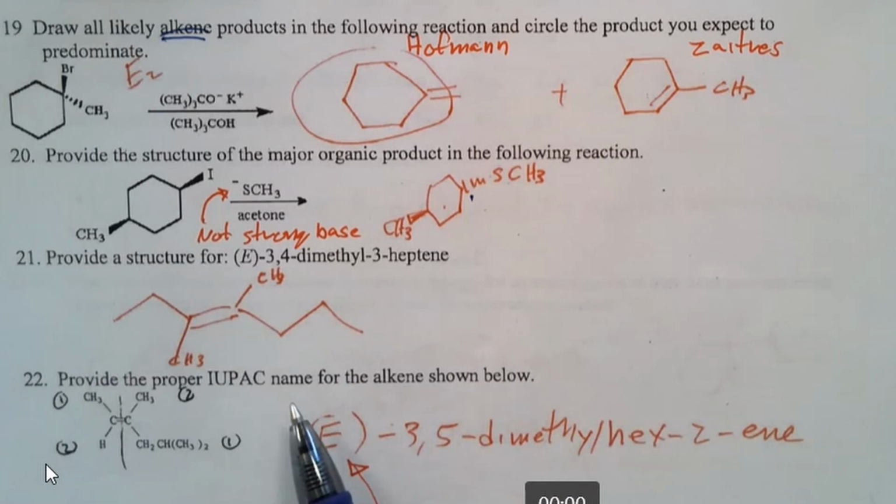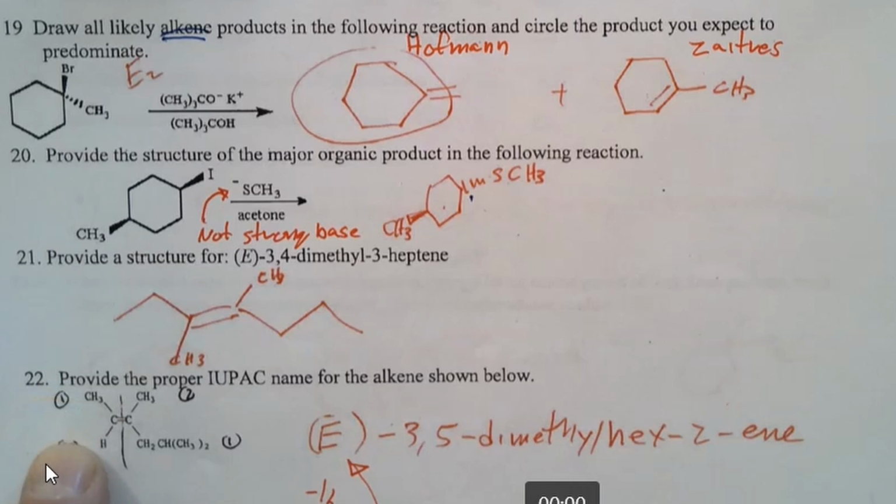Provide the structure of E-3,4-dimethyl-3-heptene. That's going to look like this. Provide an IUPAC name for this. Looks like high priority, low, high, low. It's going to be E.